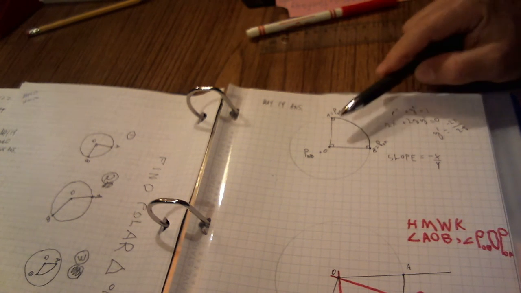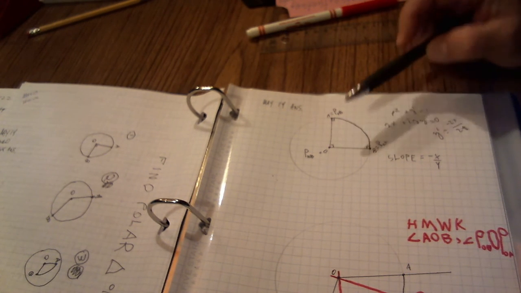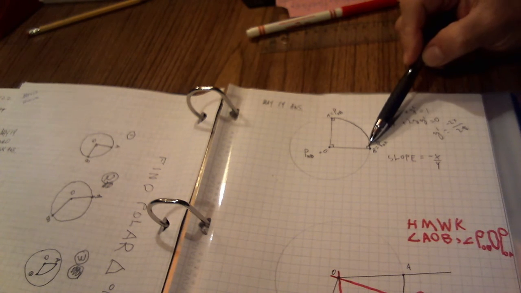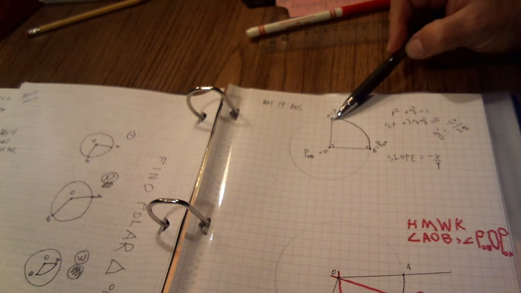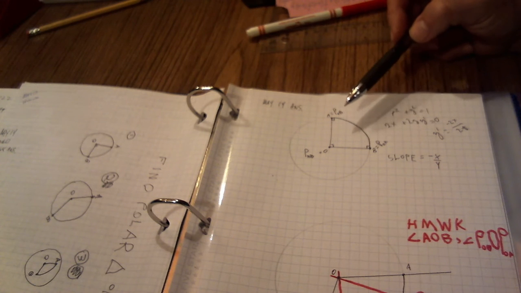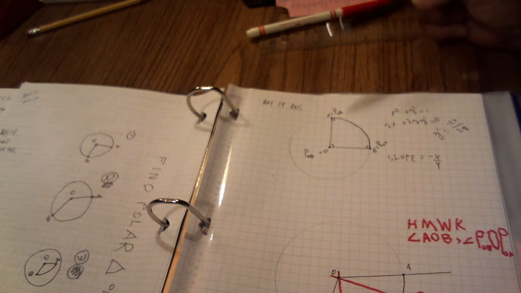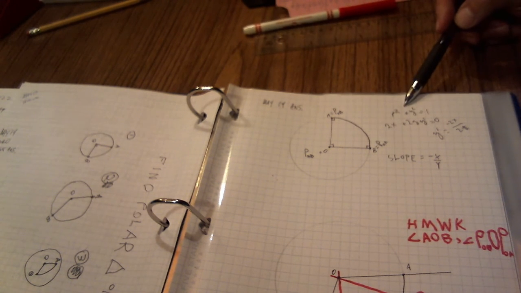Well, we know that we've got a right angle here, that's given, and we've already used this idea, that it's a right angle here and a right angle here. Let's just do a quick math proof of why those two right angles are actually so. So the equation for the unit circle, x squared plus y squared equals 1.